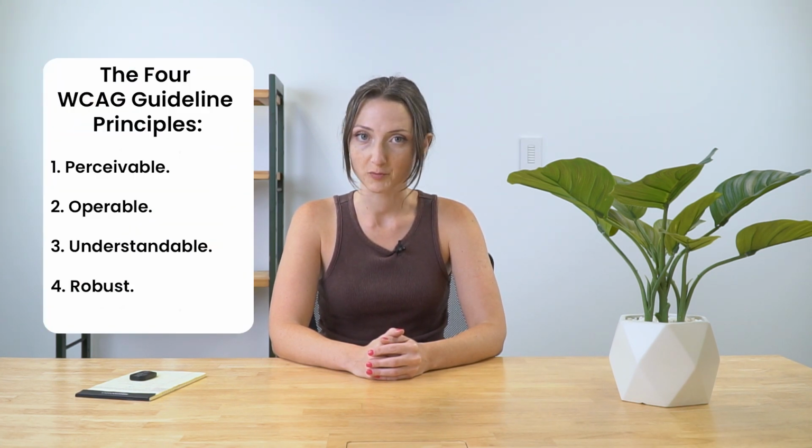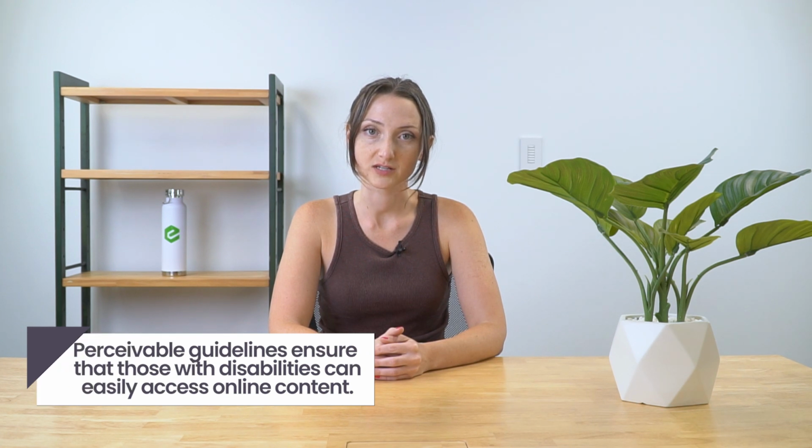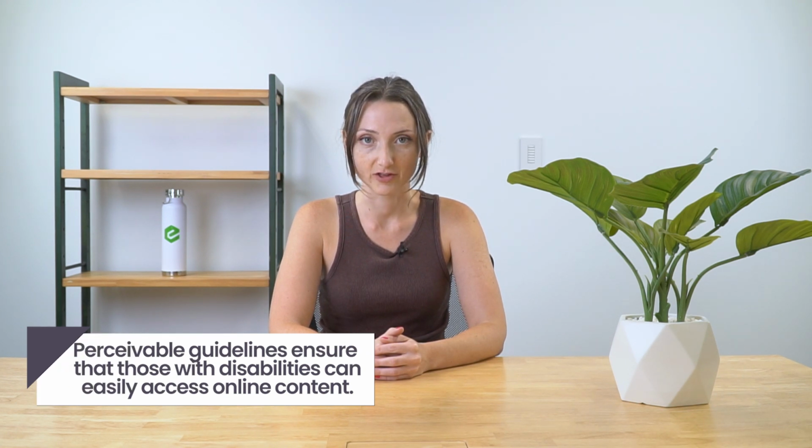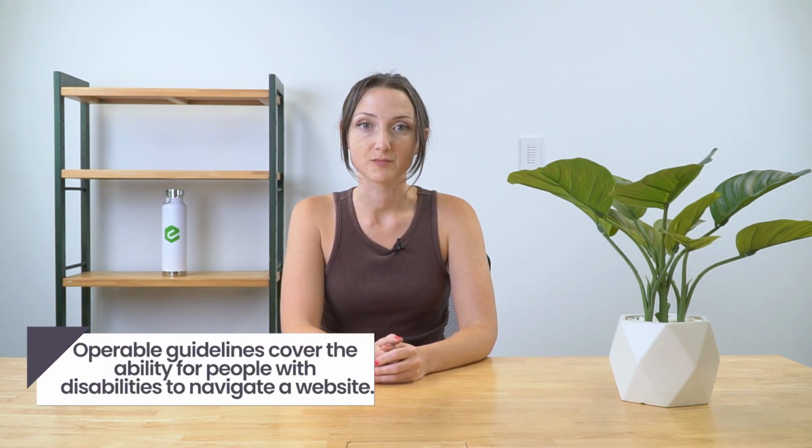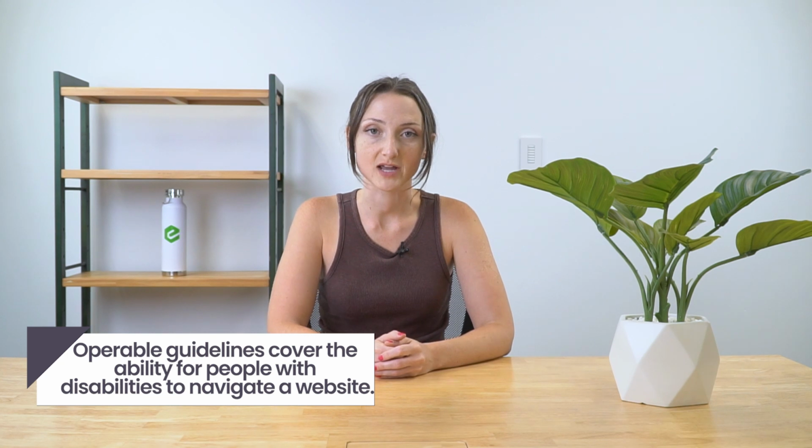WCAG standards have 12 to 13 guidelines organized under 4 principles: perceivable, operable, understandable, and robust. Perceivable guidelines ensure that those with disabilities can easily access online content. This includes offering alternatives to text for sight-impaired users, such as audio alternatives and assistive technology. Operable guidelines cover the ability for people with disabilities to navigate a website. Keyboard accessibility for users to access your content is one example.